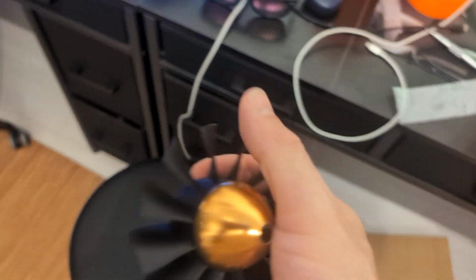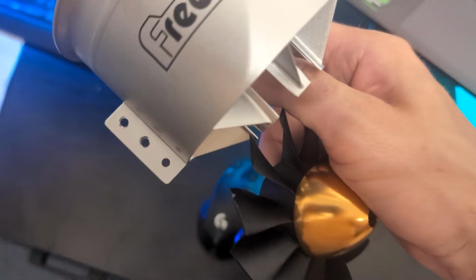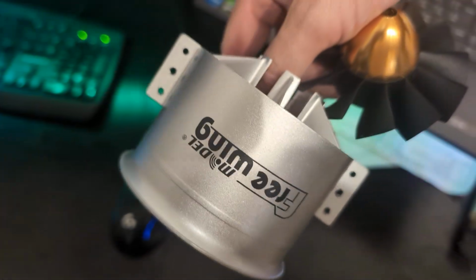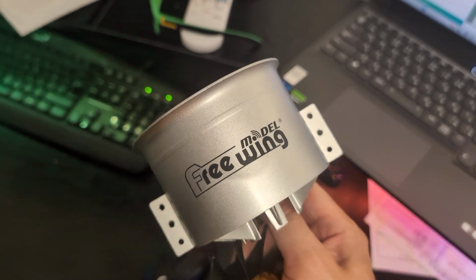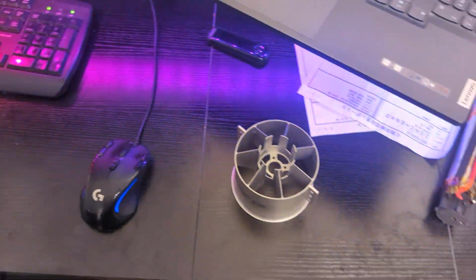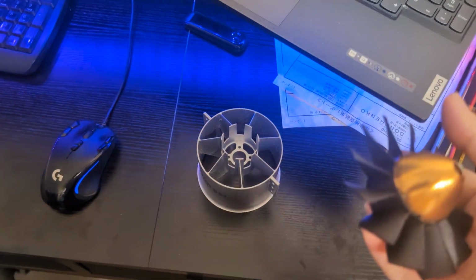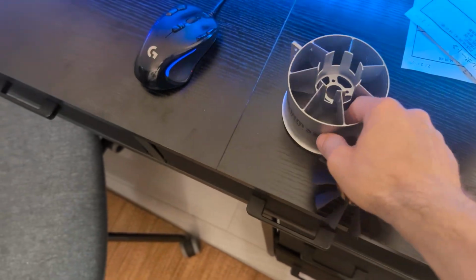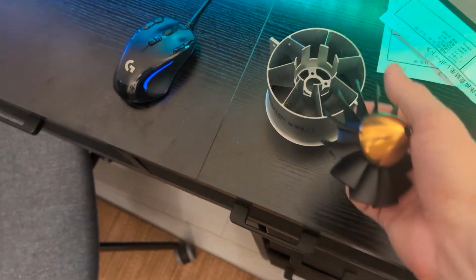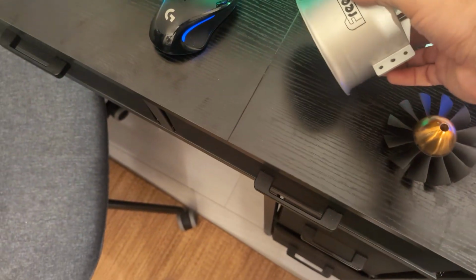So this is the original propeller, which came with this Freewing EDF, which I love. It's a very good one. The efficiency is very good. Unfortunately, I don't have a fancy one, like HB Hobby or whatever the name is. They're very expensive. I have just this one for $100 from AliExpress.